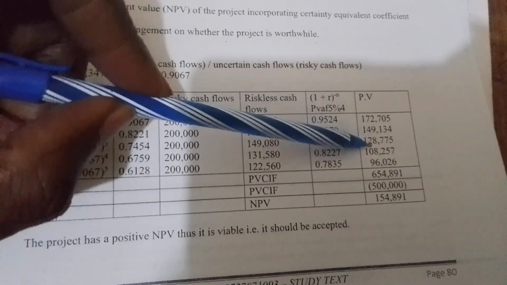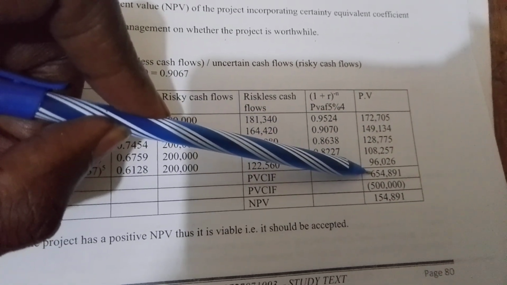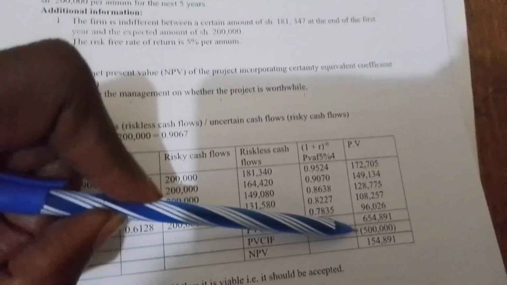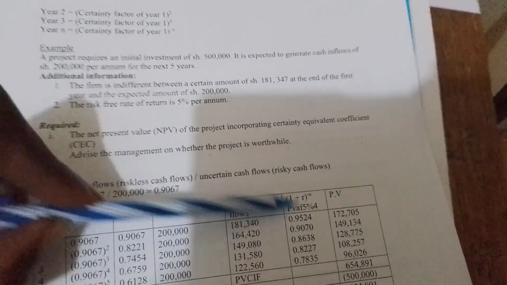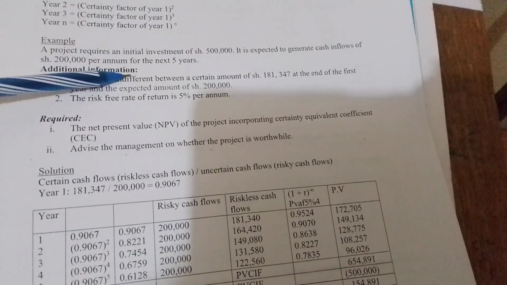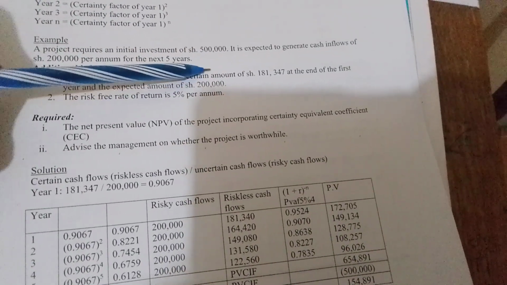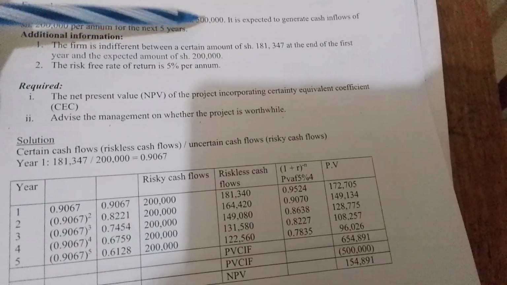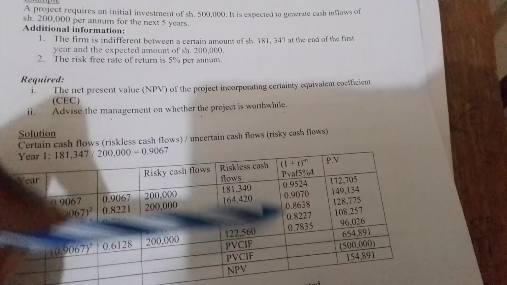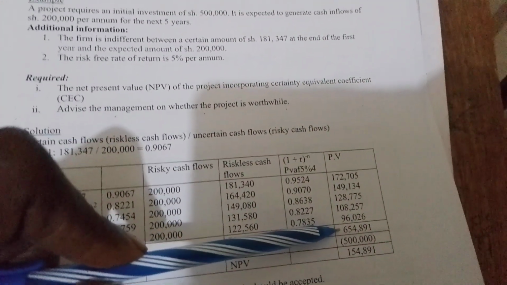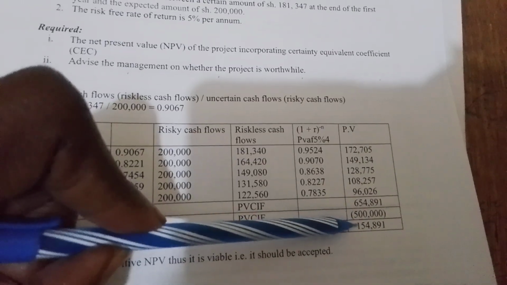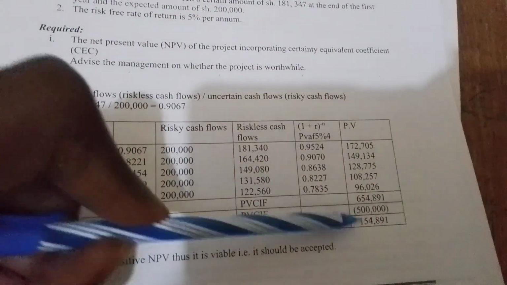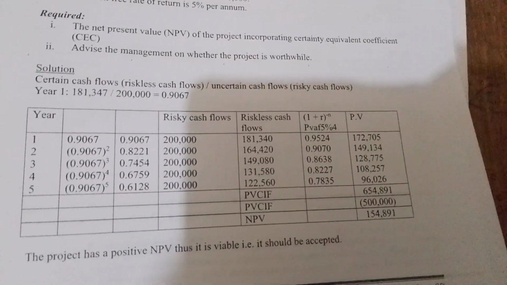So you sum up all of these, you get this, and then you subtract the initial capital outlay. Remember, you are told the project requires an initial investment of shillings 500,000. So from the total present values here, you minus 500,000, the initial capital outlay, and the net present value is 154,891.